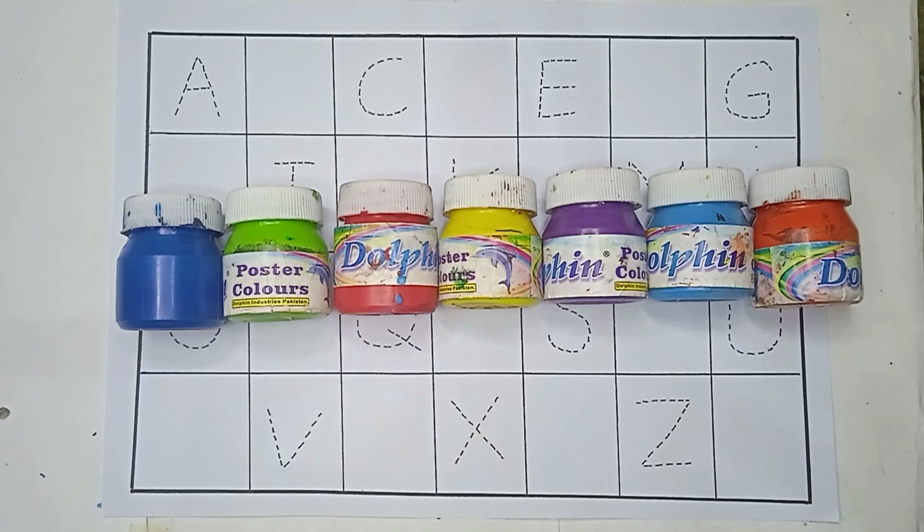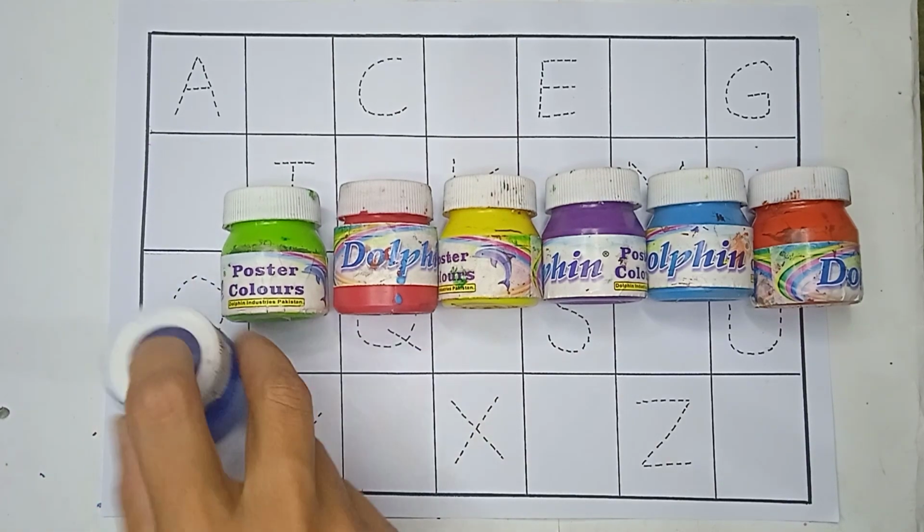Kids, these are our colors. First we learn colors name, then we write alphabets.